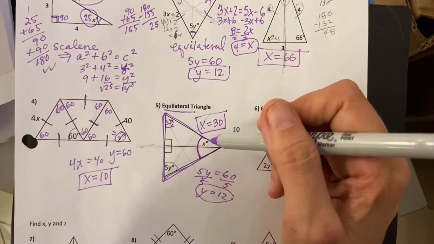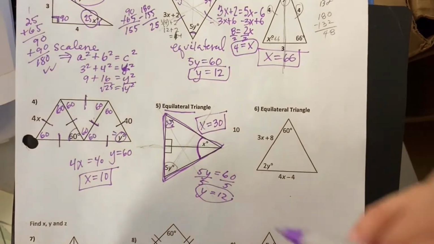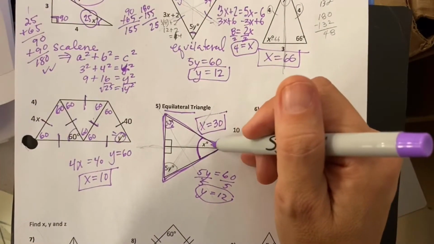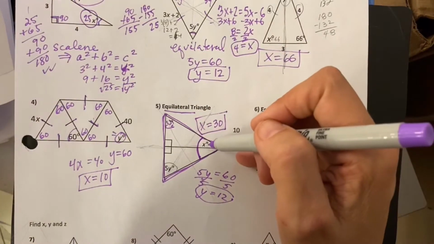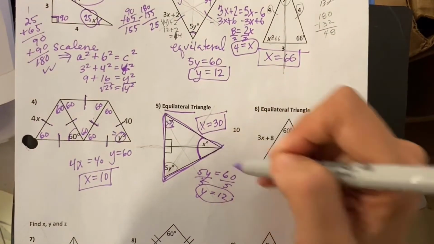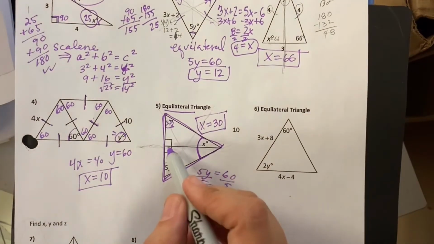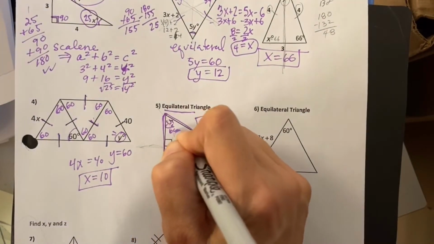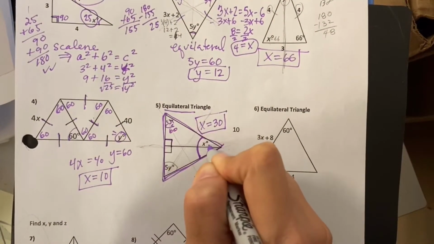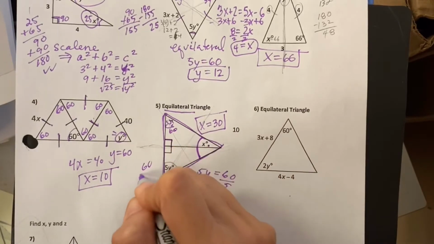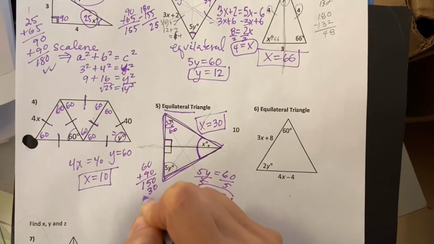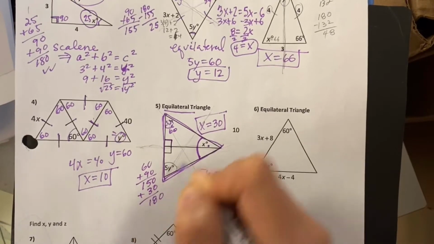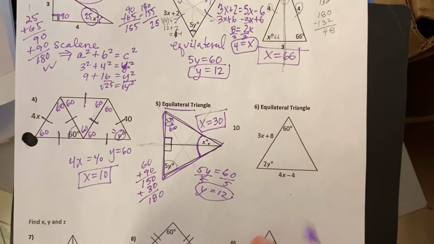because that's right, because this has to be 30, because, well, I think it looks like they cut it in half, right? But let's double check. This angle is 60, that's 90. So 60 plus the 90 is 150. Yep, and another 30 makes 180. So this is definitely 30.